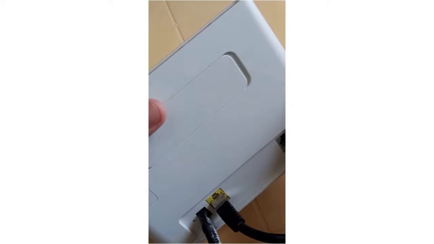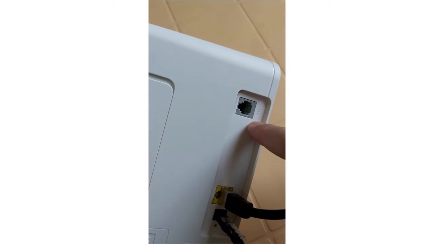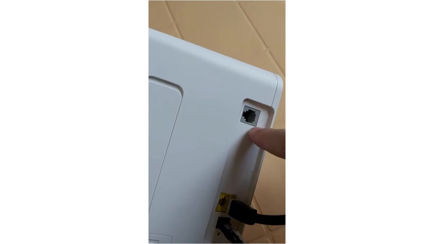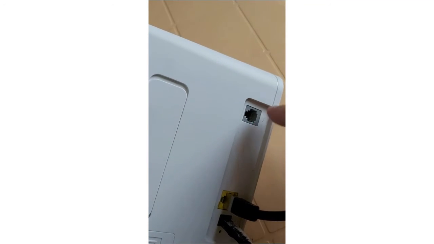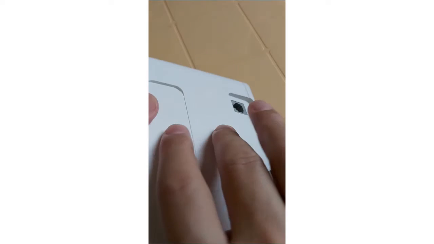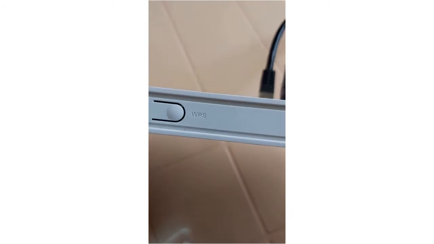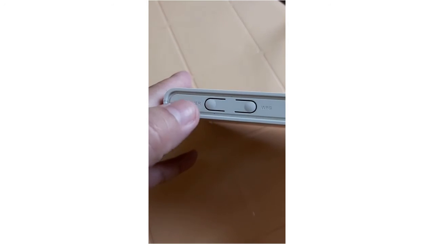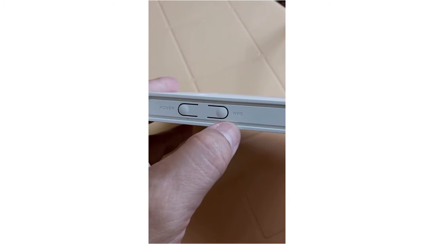Okay, so this is your telephone line connection. If you have a telephone, you can connect this to your telephone line or a dial line, so that you can connect to the internet also. And here, this is the power, and this is the WPS.